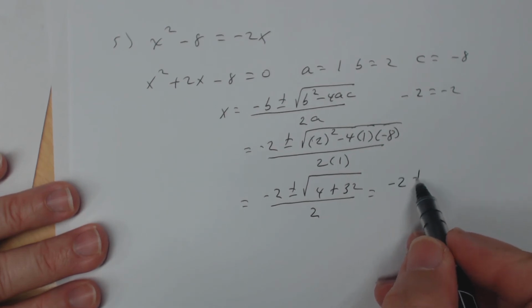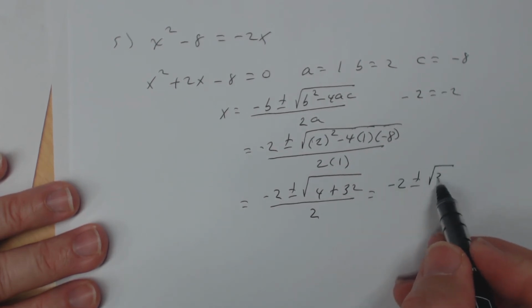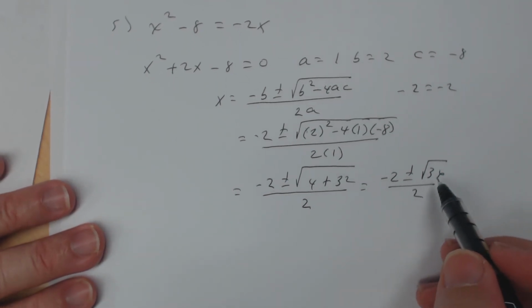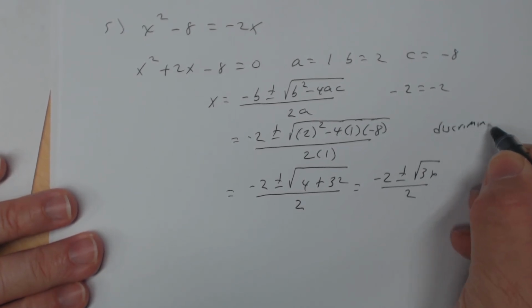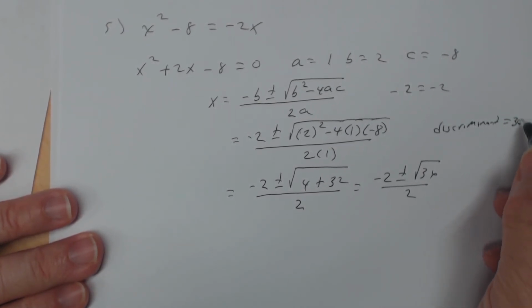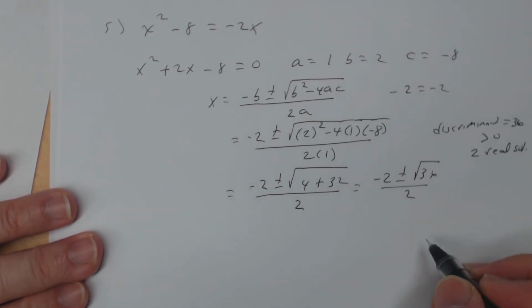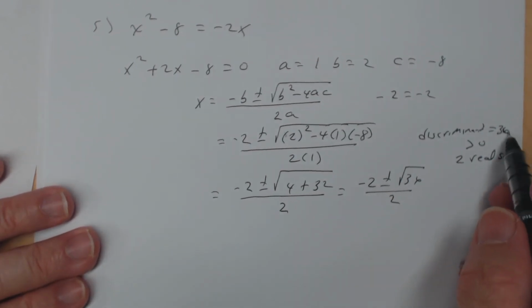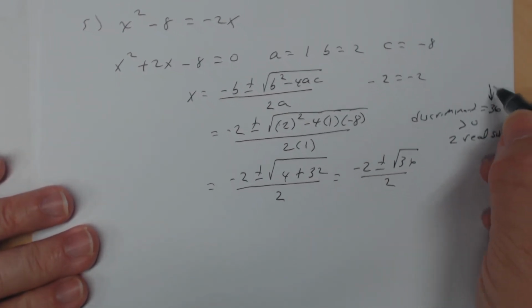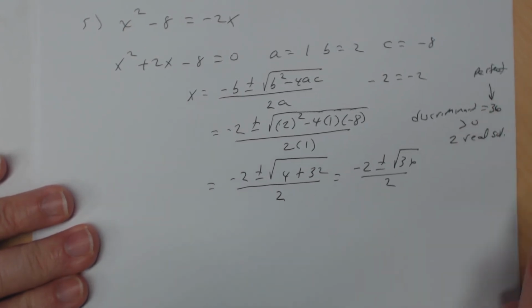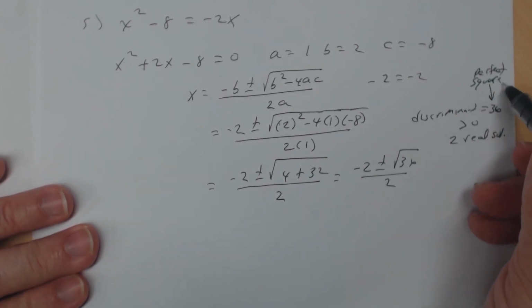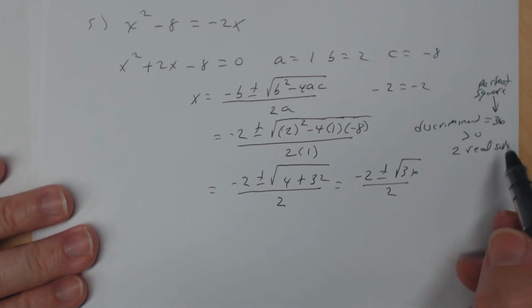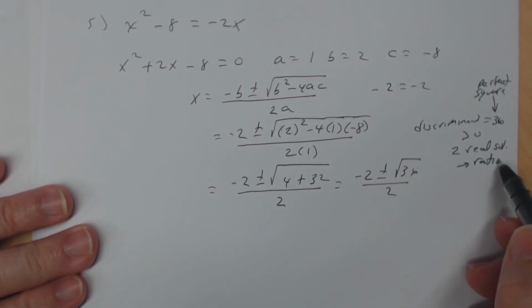So I get negative 2 plus or minus the square root of 36, all over 2. Notice the discriminant is 36. Since that's bigger than 0, that means 2 real solutions. In particular, though, the discriminant is a perfect square. Since it's a perfect square, what that means is that these real solutions are rational. They are going to be rational solutions.